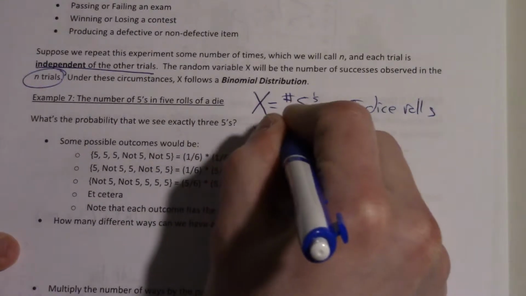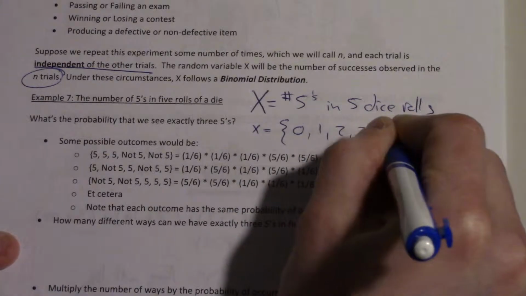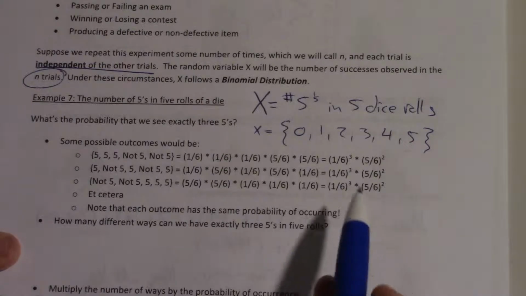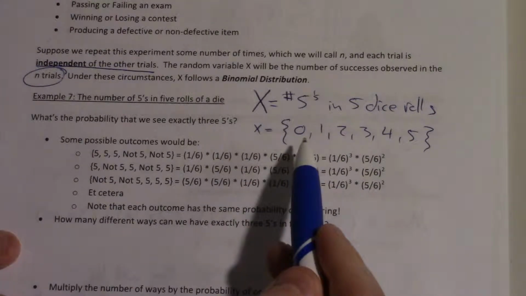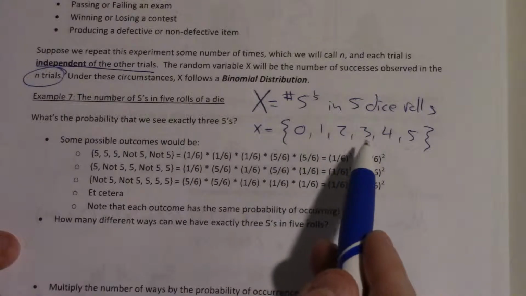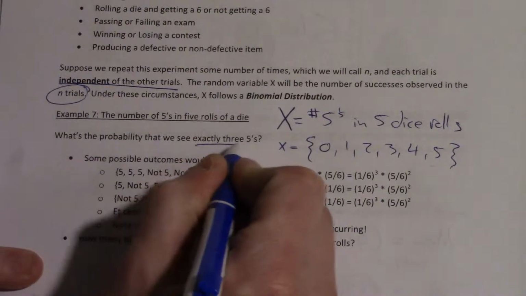So little x could be 0, 1, all the way up to 5. And we're interested in creating the probability distribution for this random variable. So what's the chance that we would see no 5s in 5 rolls, or 1, or 2, or 3, or 4, or 5?